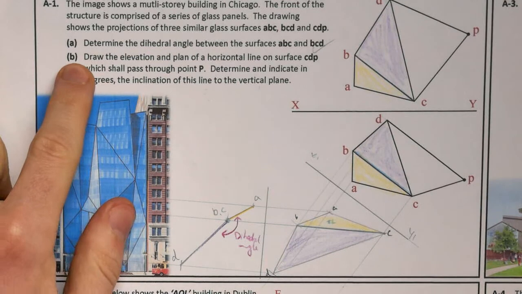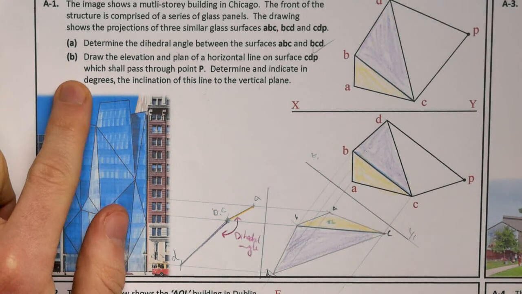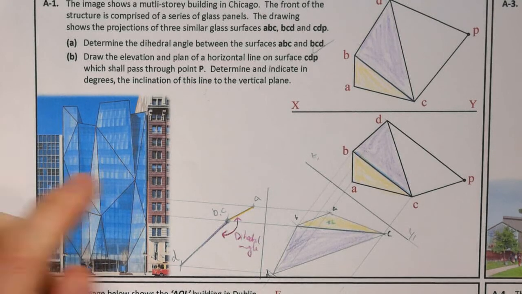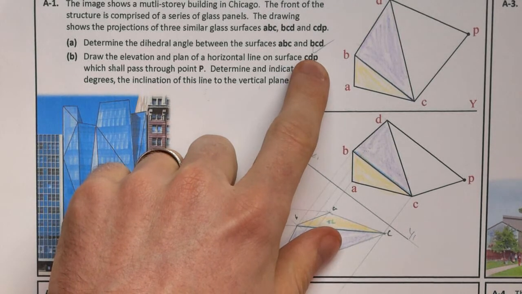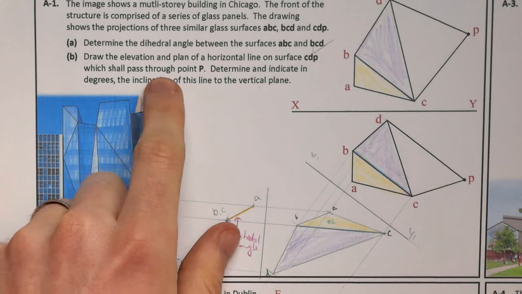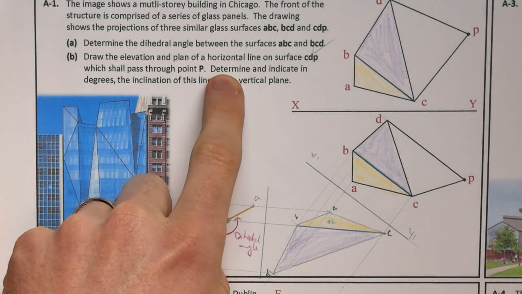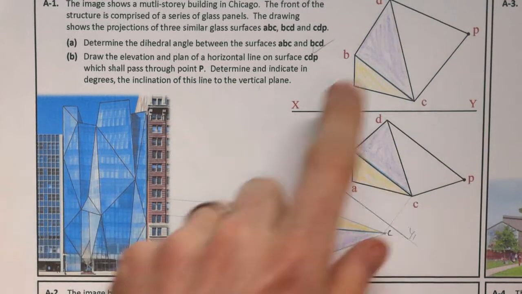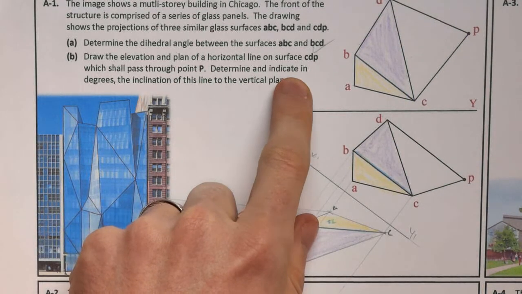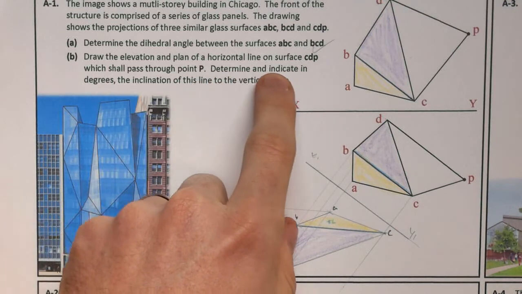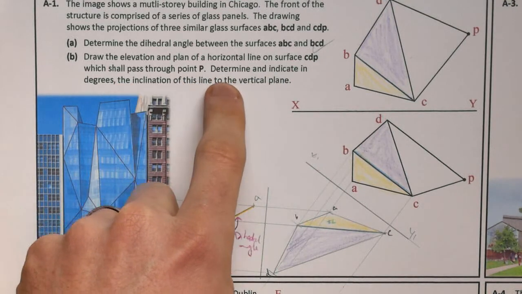Part B then: draw the elevation and plan of a horizontal line on the surface CDP. We want to draw a horizontal line which will pass through point P. Determine and indicate in degrees the inclination of this line to the vertical plane.